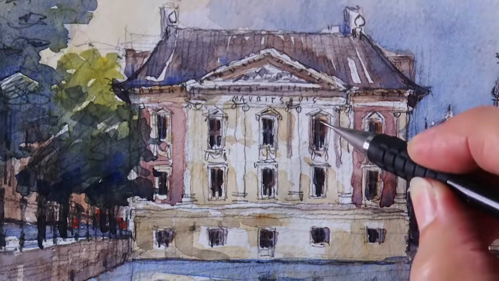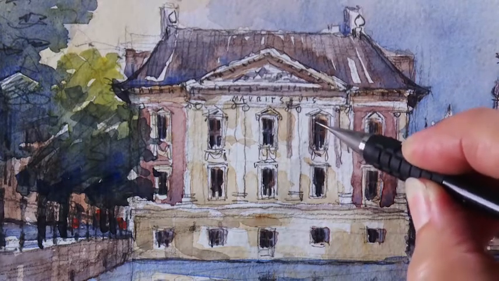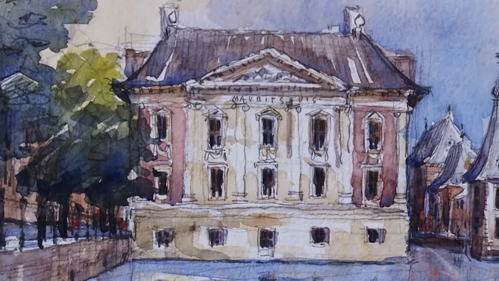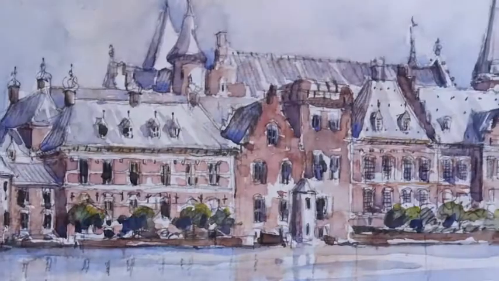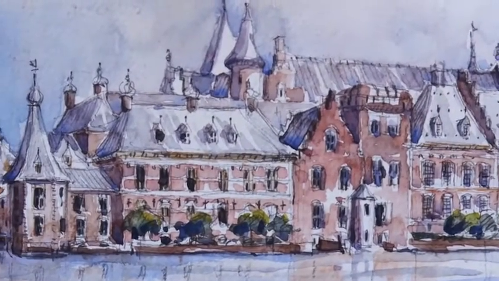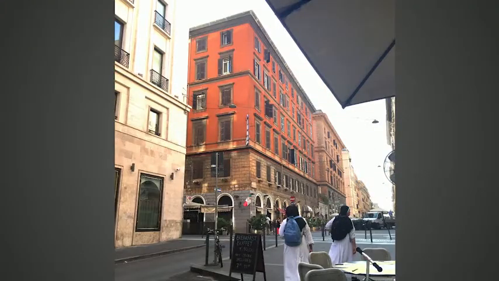And then you'll see that I darkened in each window pane, just the pane, with a little black pencil, and then I went over it with some watercolor to fix it and add some depth. So now we're sitting in Rome, and this is the building across the street while I was sitting and having breakfast. I decided to do a sketch of this.